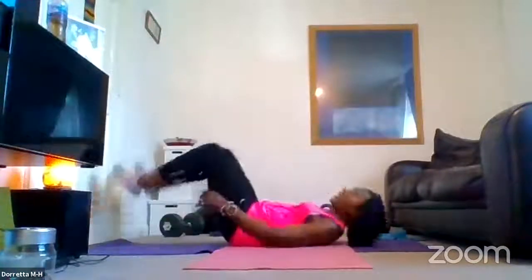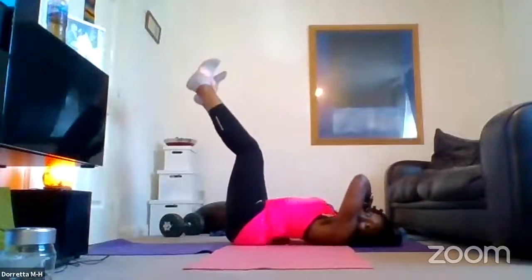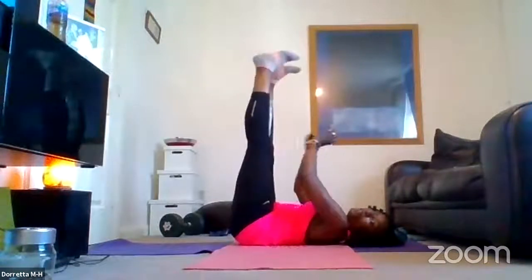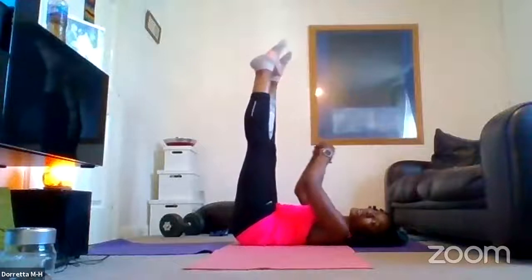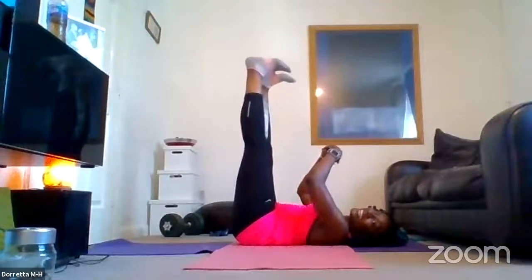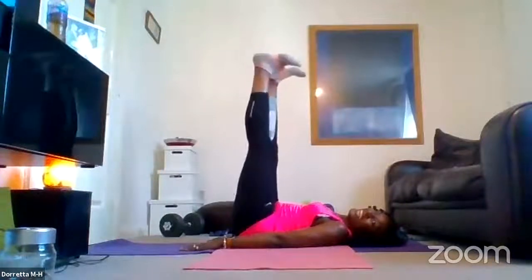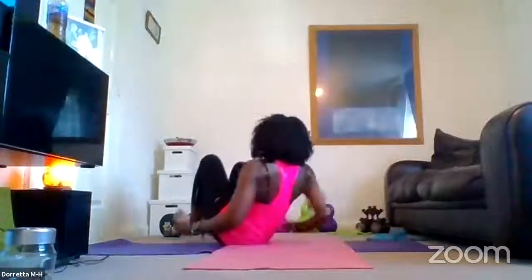So let me show you from the side. I don't want you to arch your back, so you can see your hand come through like so. I want you to push that back into the floor, turn the feet to the ceiling. Notice my feet are here. Turn to the ceiling, hands flat down, and we'll pull that leg. We're doing 3 sets of 15.